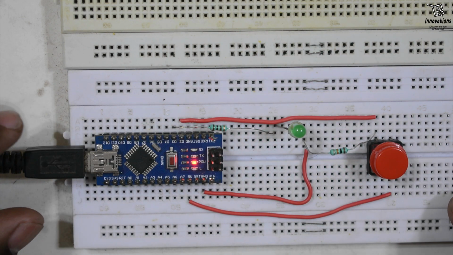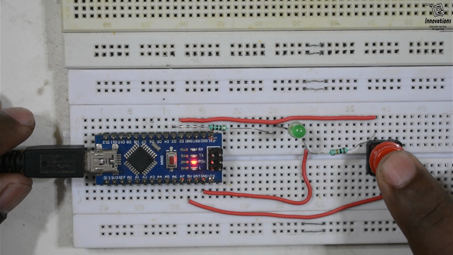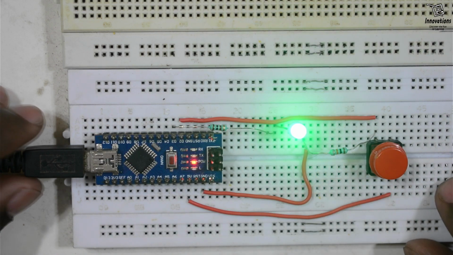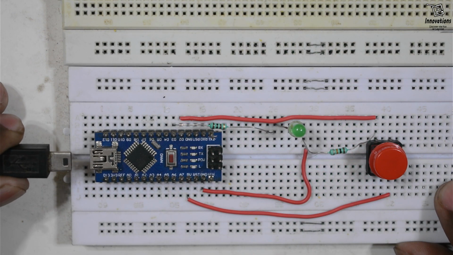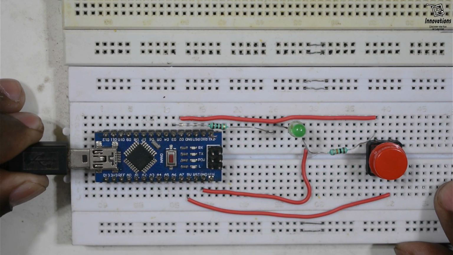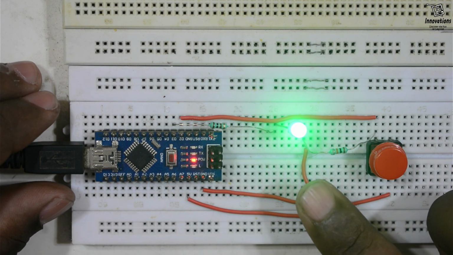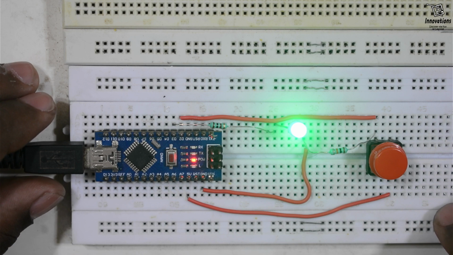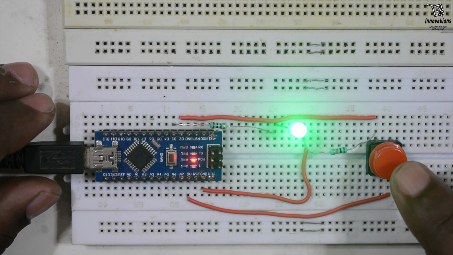Now let's see what happens. This is now in turned off state. We click the button, it turned on, and we disconnected the power from the Arduino. Now once again when we reconnect the power, you see the LED automatically turns on. So the EEPROM has stored the status of this LED.